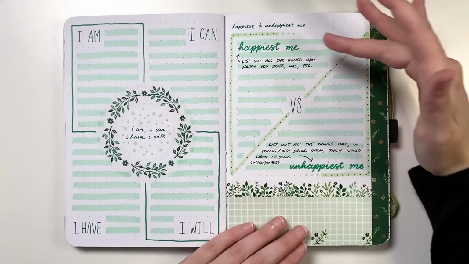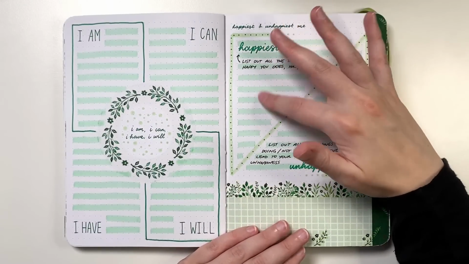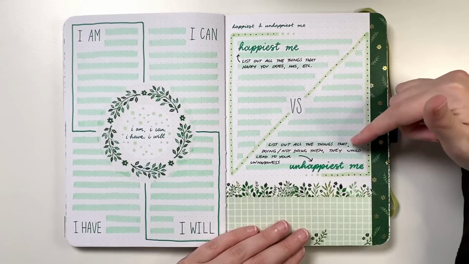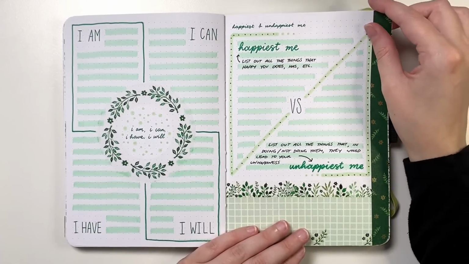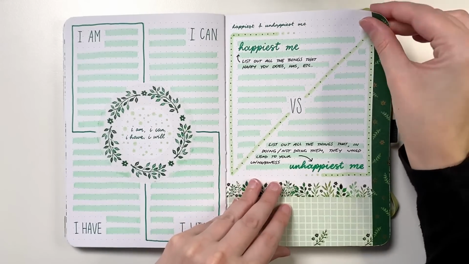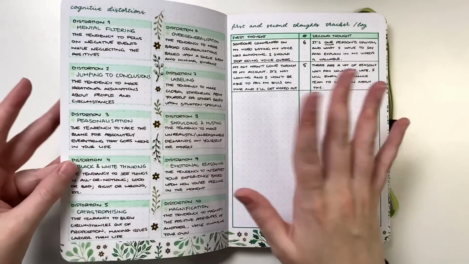And then we have the happiest versus unhappiest me. So all of the things that make you happy or that you've done and they just make you feel good. And then all of the things that kind of make you feel crappy. So that we can tend towards the happiest us rather than the unhappiest us. Try and do things that counteract the unhappiest us.